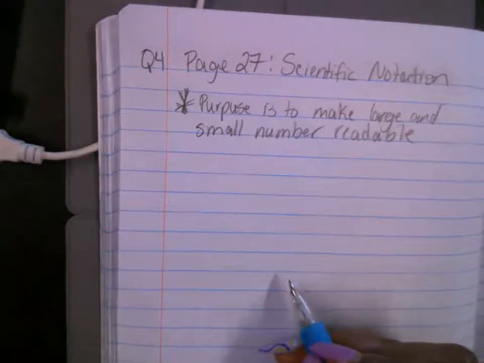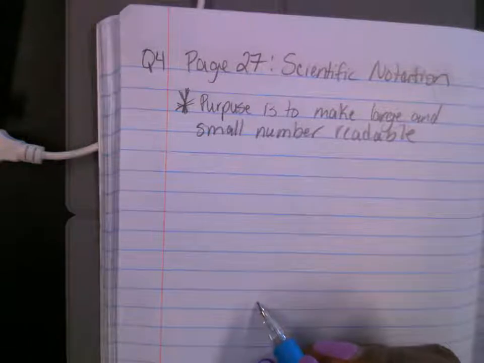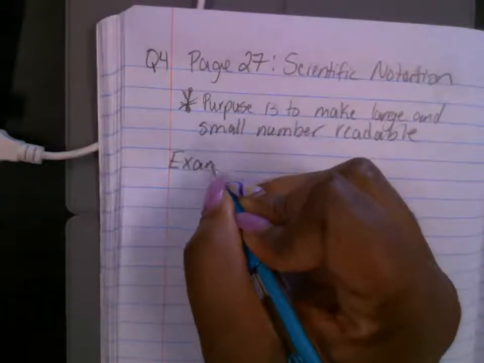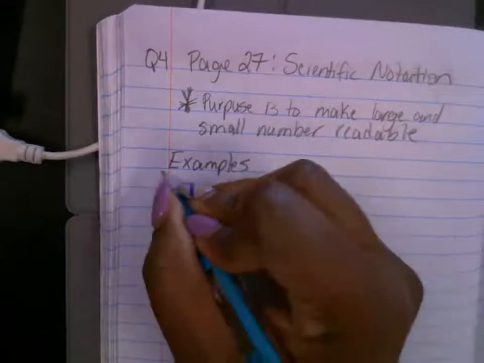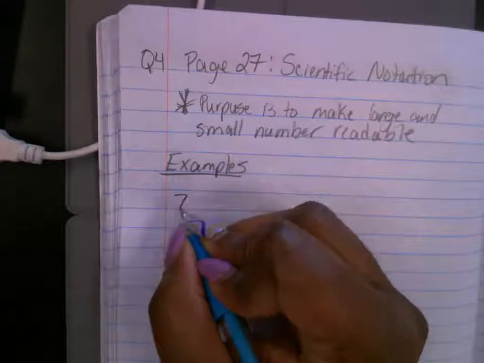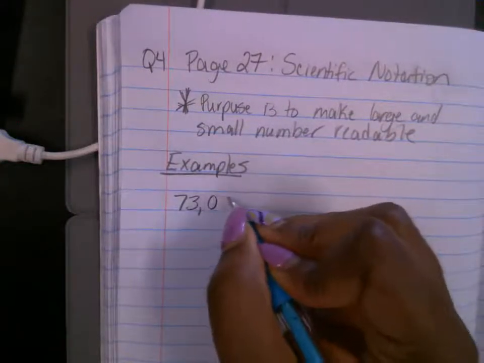All right, so there are steps to writing numbers in scientific notation. Okay, so we're just going to dive right into it and write steps as we go. All right, so let's start with a really big number. Let's start with 73,000.